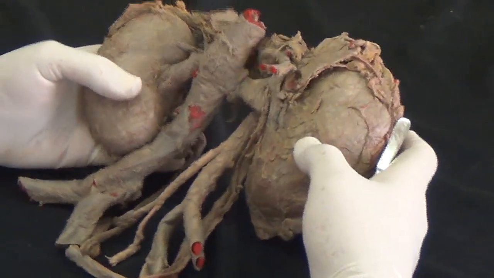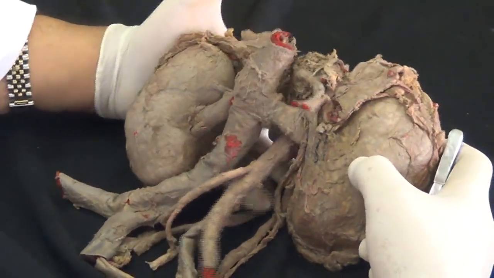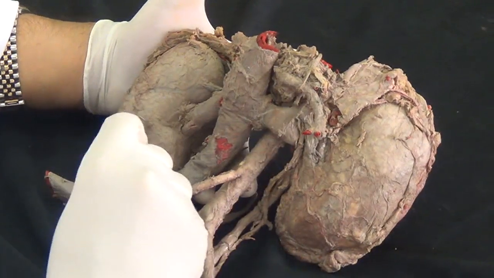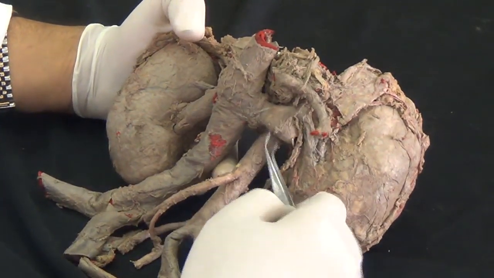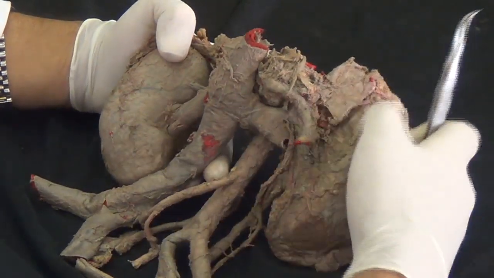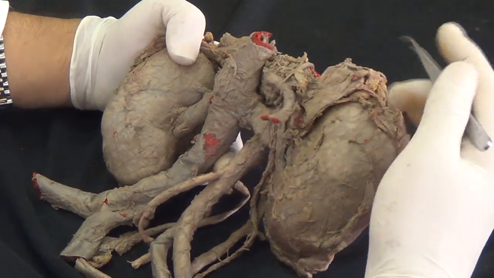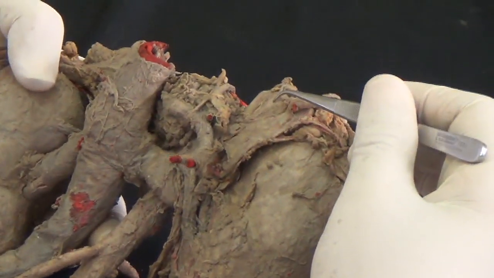If I look also to this specimen, I'll find this is the left kidney, and this is the right kidney. This is the left renal vein crossing the abdominal aorta to reach the inferior vena cava. So if I mark this one, this indicates that this is the left suprarenal gland.